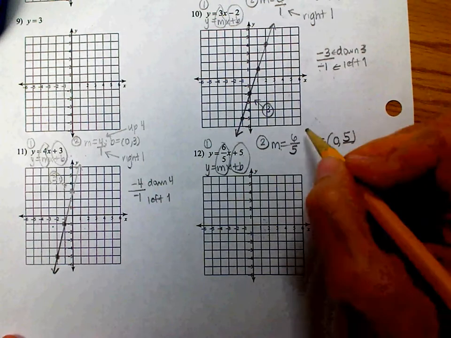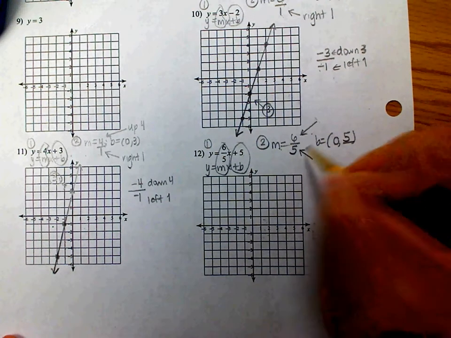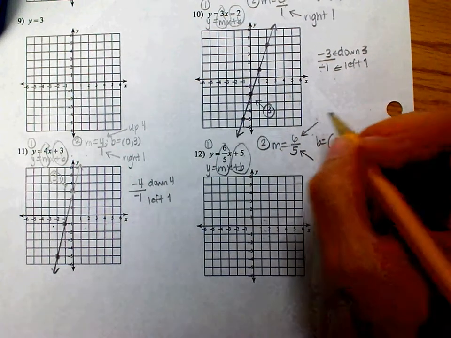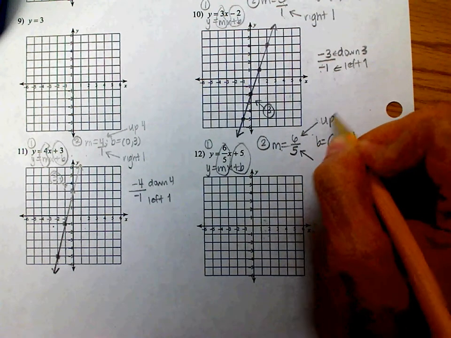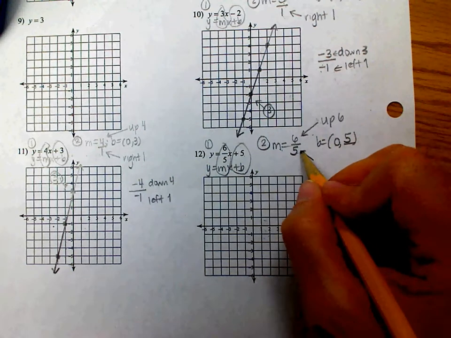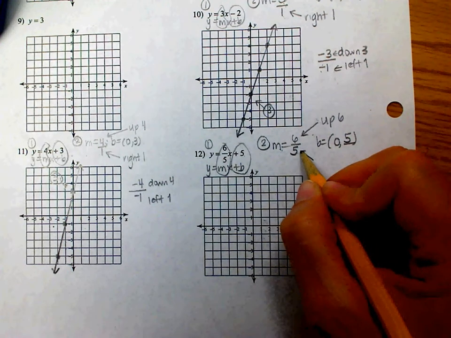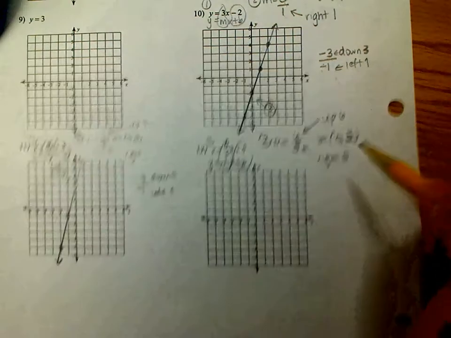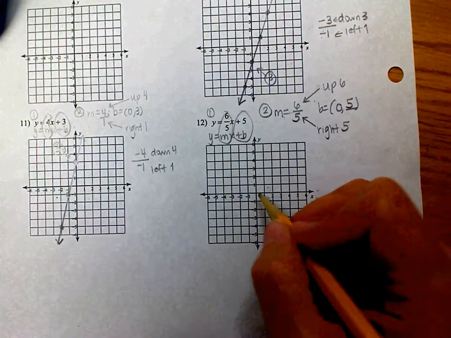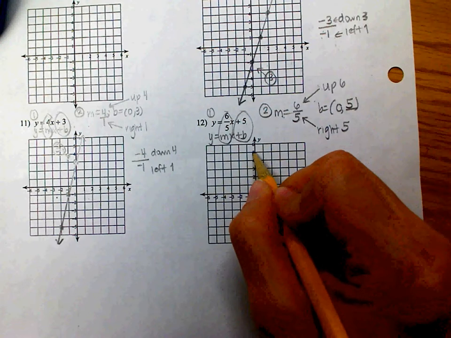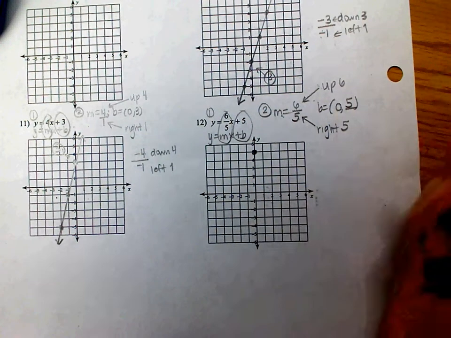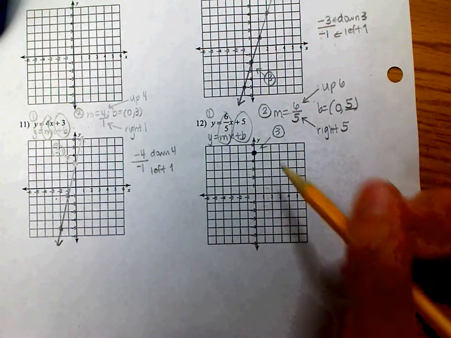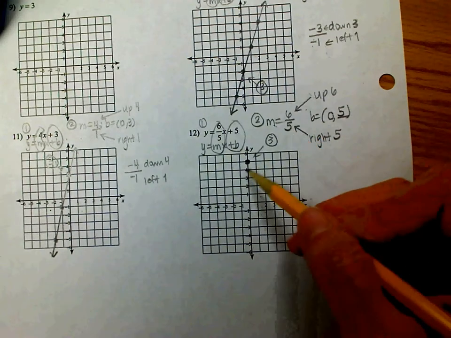So here is our change in y, that's our change in x. The change in y represents vertical movement. It's positive, so it's going to go up 6. This one is change in x, which represents horizontal movement, and it's going to go right instead of left because it's positive. So now I'm ready for step 3, which is to plot 0, 5, which is our y-intercept. So I'm done with that. That's step 3. And now step 4 is to use a slope to create more points.